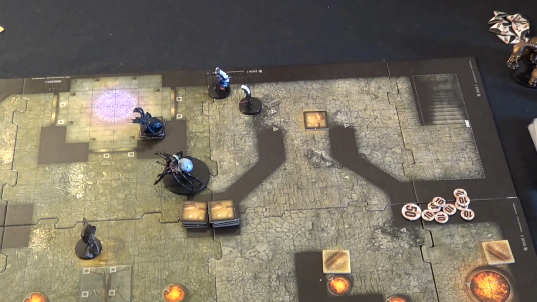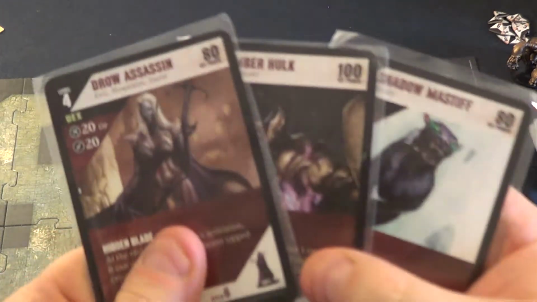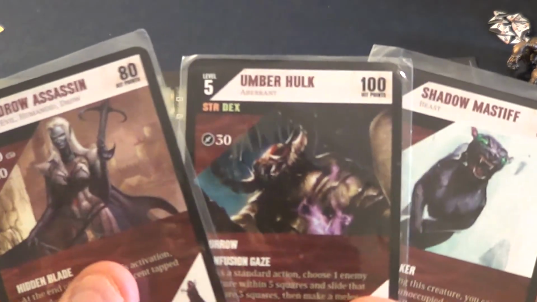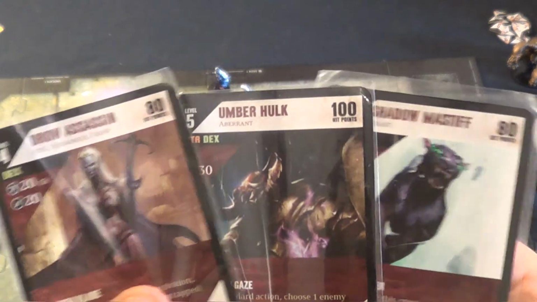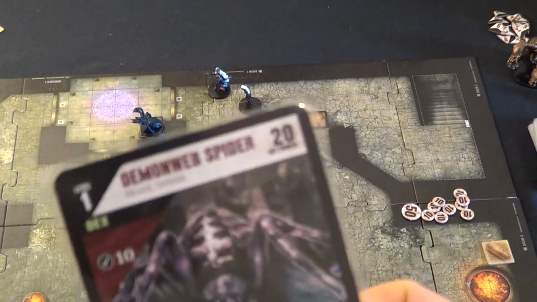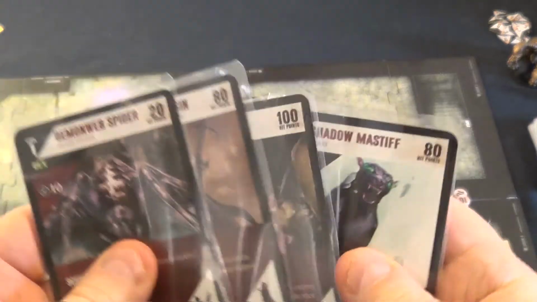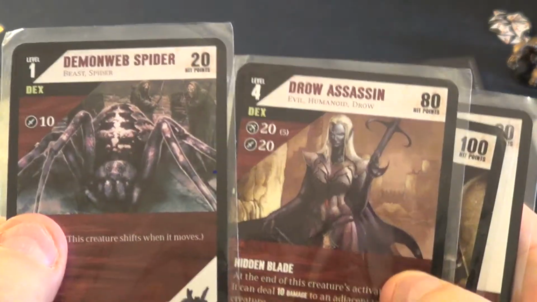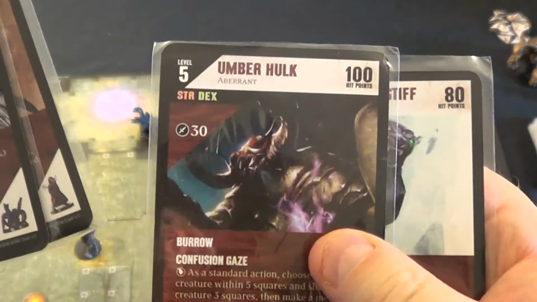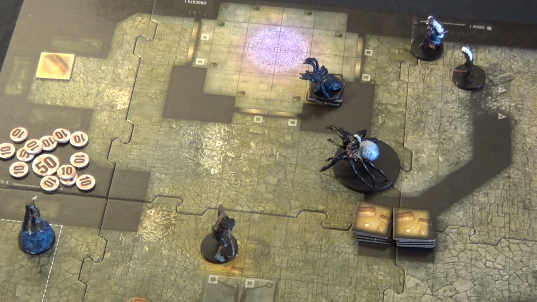And then we untap all our creatures. And then draw back up to our creature hand, which is 4, not 5. So we have 1, 2, 3. Those are the 3 we have left. Grab another card, another creature, and it is another Demon Web Spider. 1, 2, 3, 4. Yeah. So there we are. That's the state of play.